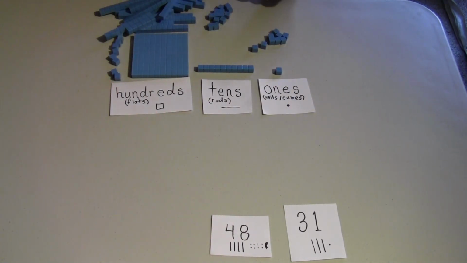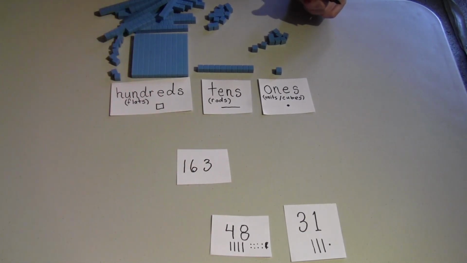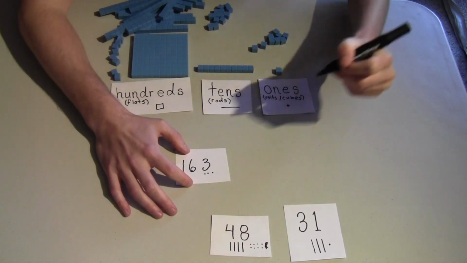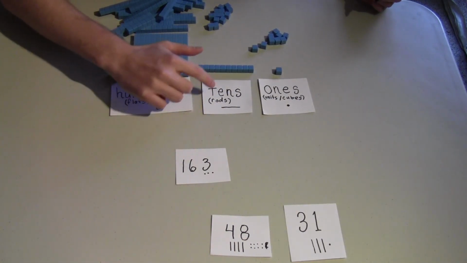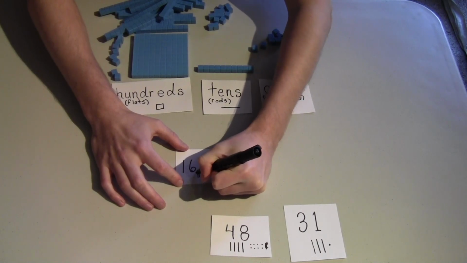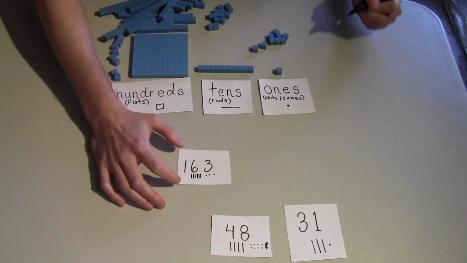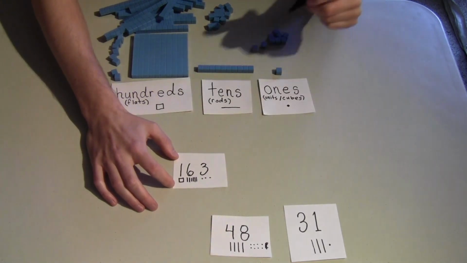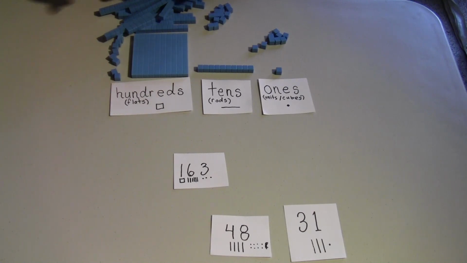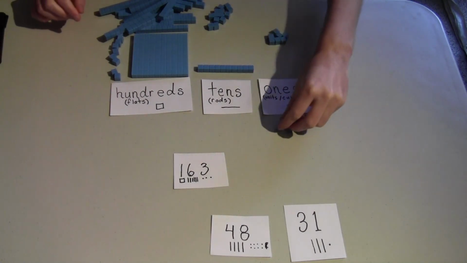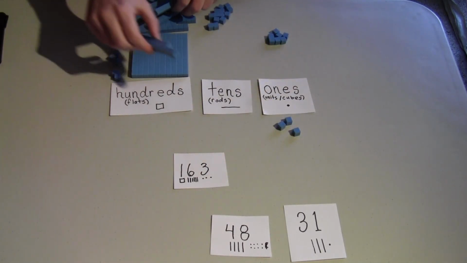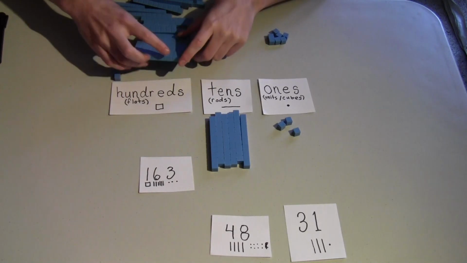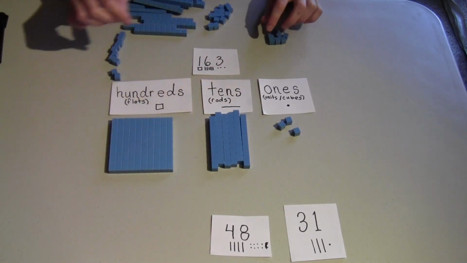Let's look at one more number here. 163. So I know that there are 3 ones, so I do 3 dots for that. And then I know that there are 6 tens, so I do 6 lines for that. And then I know that there is 100, so one of those flats, and I would do a square to show that. So if I was to show that using the cubes, 3 ones, 6 of these, and 1 of these, shows 163.